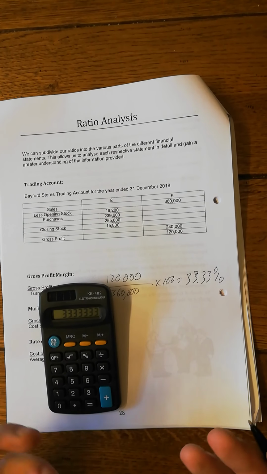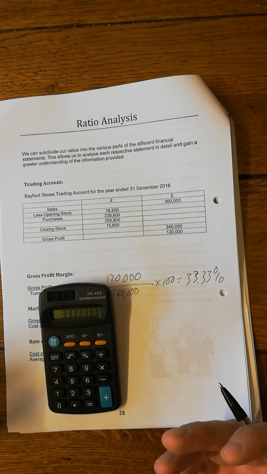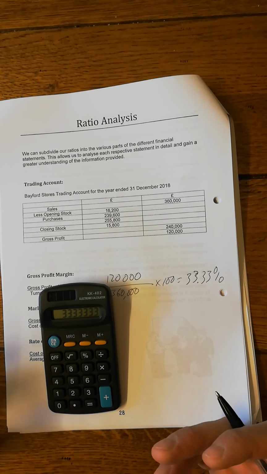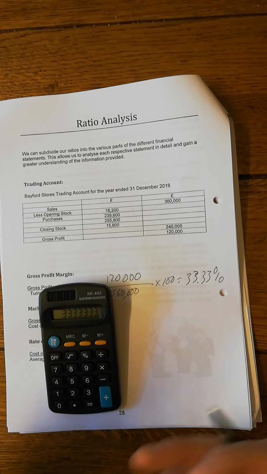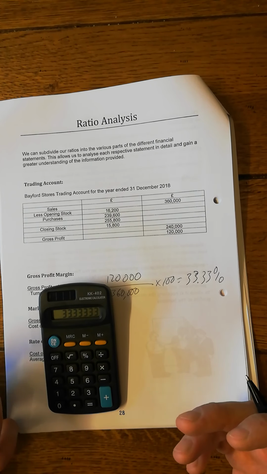Now, it means nothing on its own. It's just a figure. But if you can compare that with previous years, you can see whether you're doing better or worse. So if, for example, last year's gross profit margin was 25%, that means we're turning more of our sales into gross profit this year than we did last year.